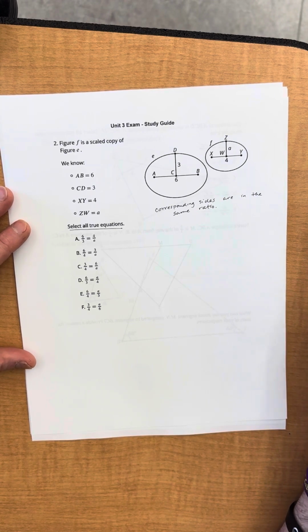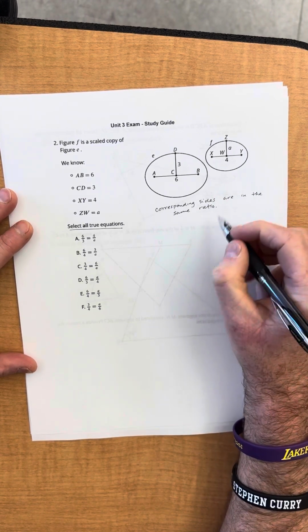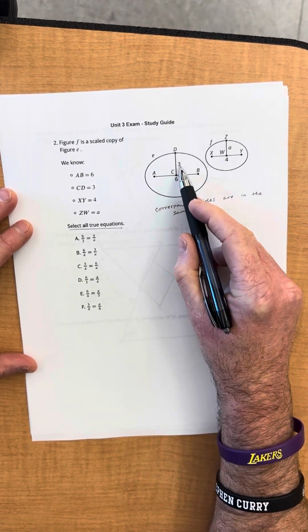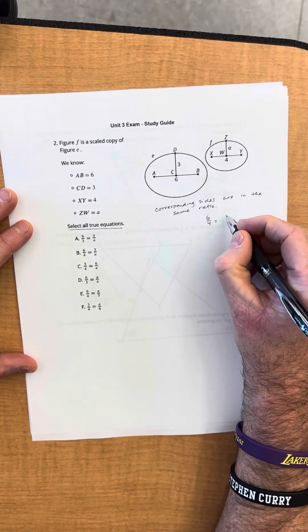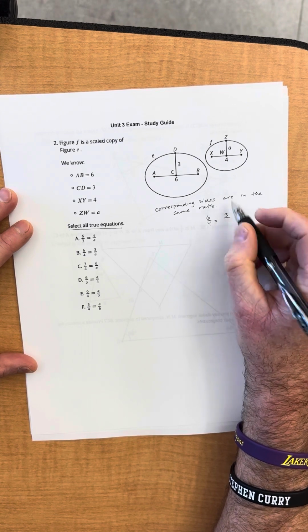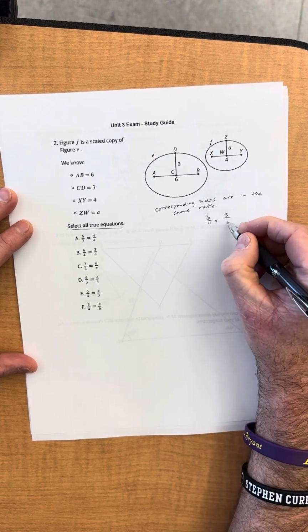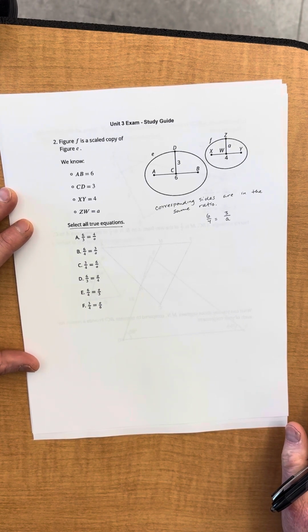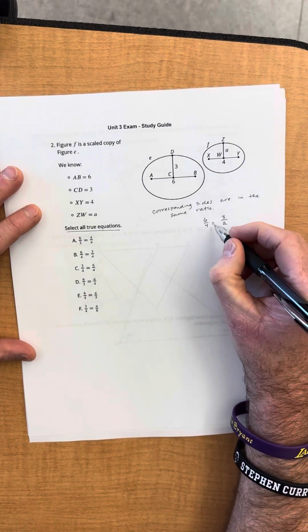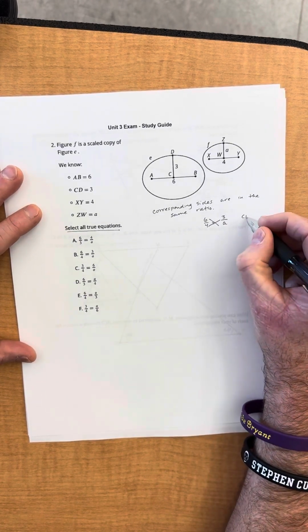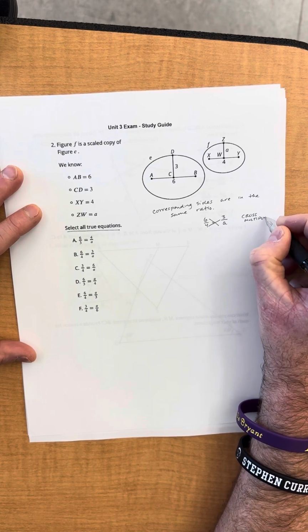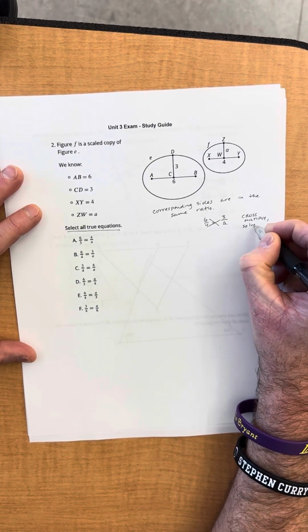So what you could say is 6 over 4 equals 3 over A. So you could say 6 over 4 equals 3 over A. Now, what I would encourage you to do then is cross multiply. And solve for A.